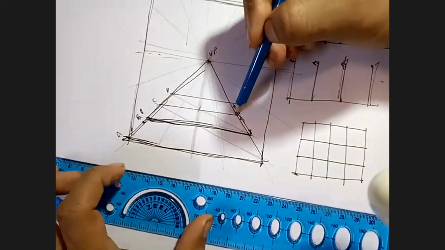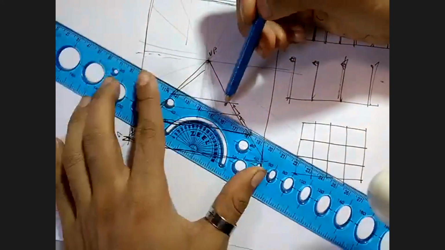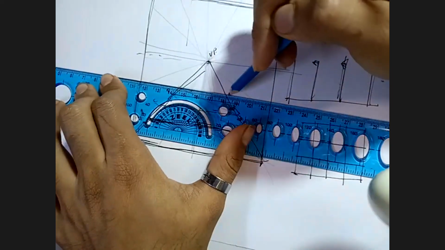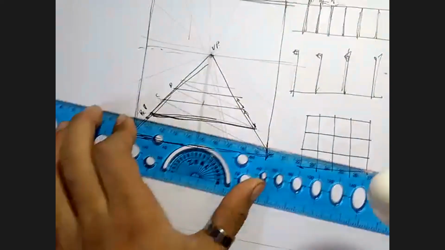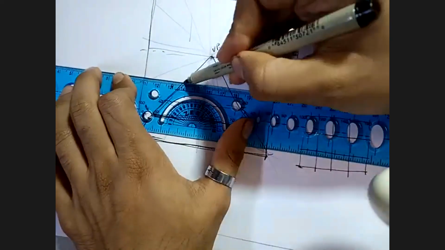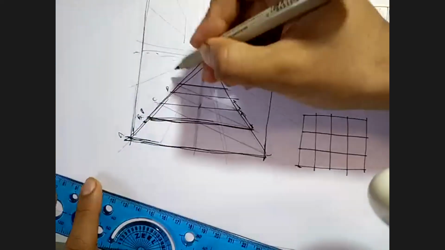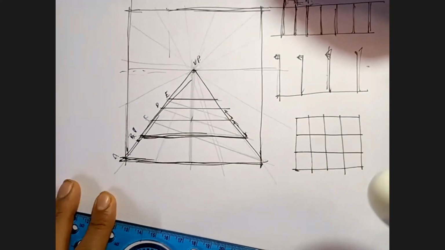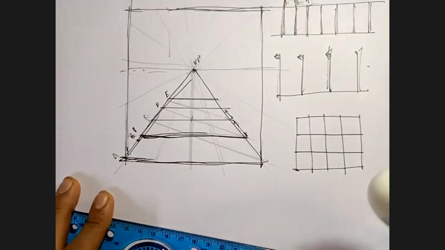Let's try this. From here again, I need to cut it. I can draw. Here I have my line E. So just continue drawing along this pattern.